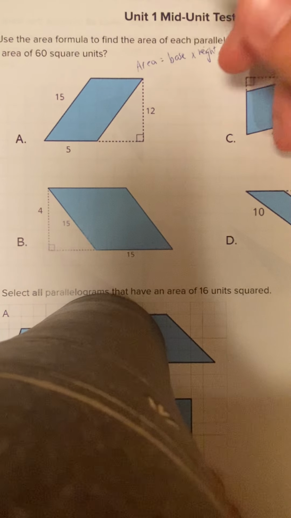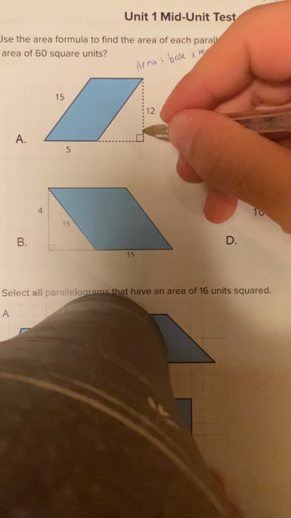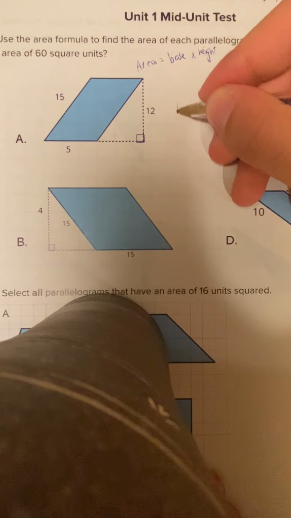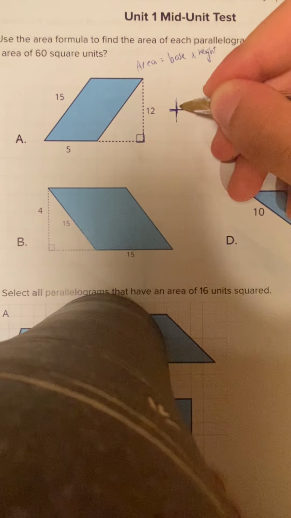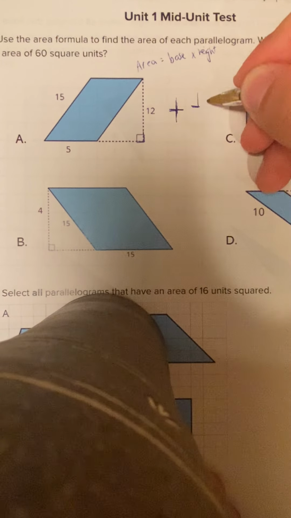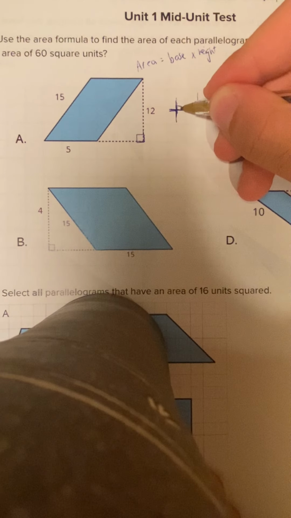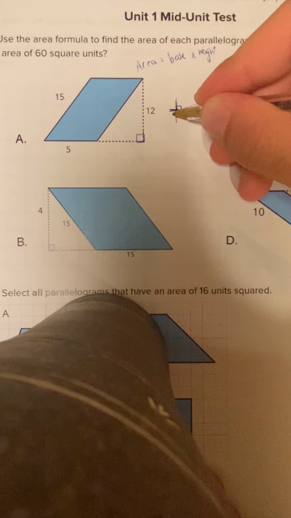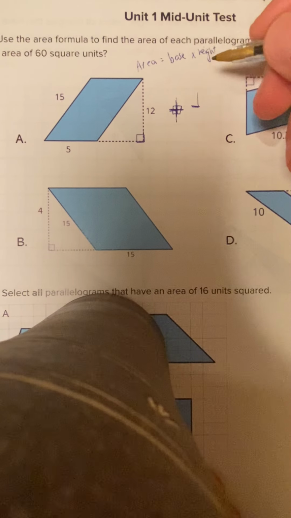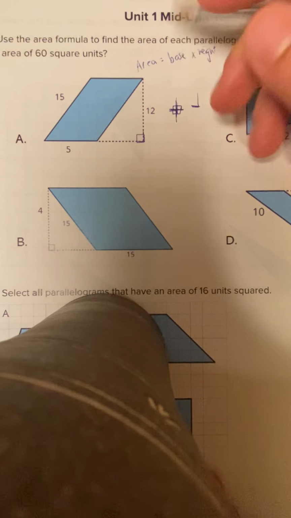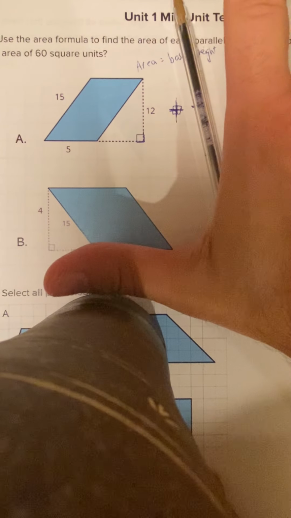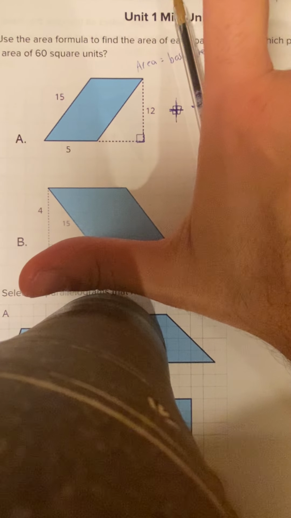And remember, the base and height have to be perpendicular, like this. They've got to be kind of like an L or a T. They've got to make right angles, right? So you can't just multiply any random base and height. They have to be perpendicular. You've got to make this kind of shape, like a 90-degree angle.